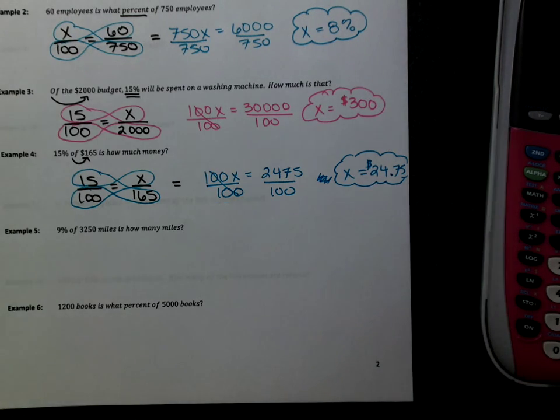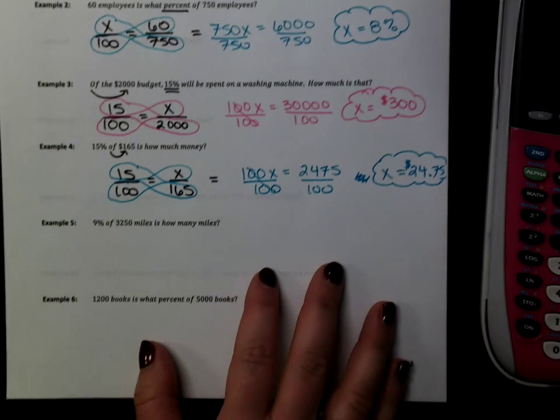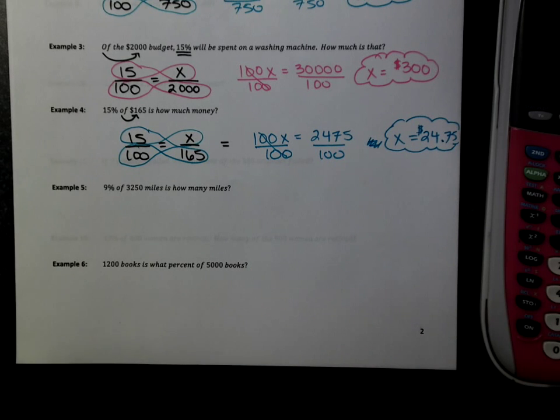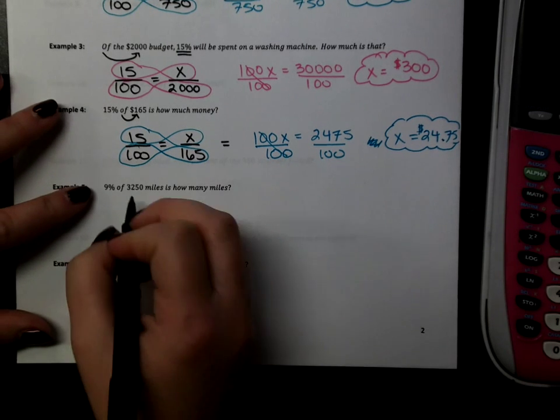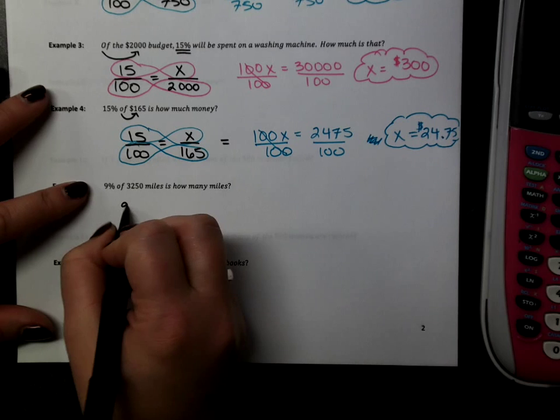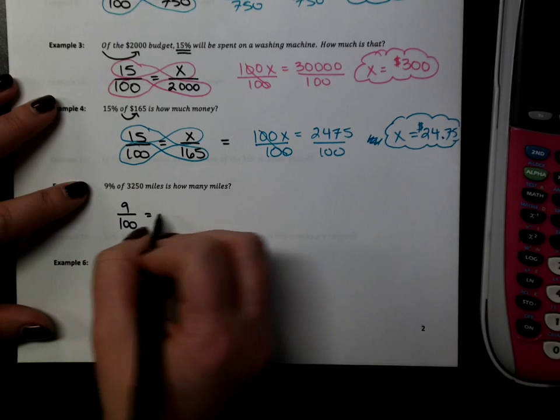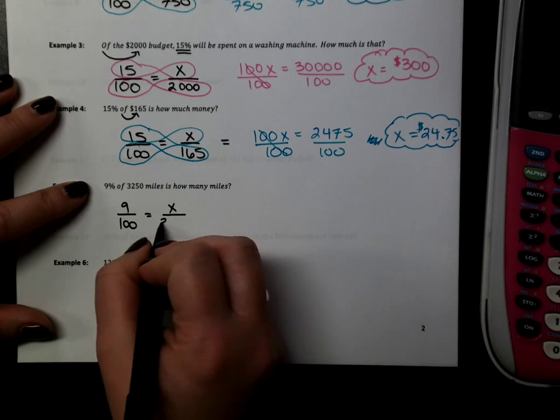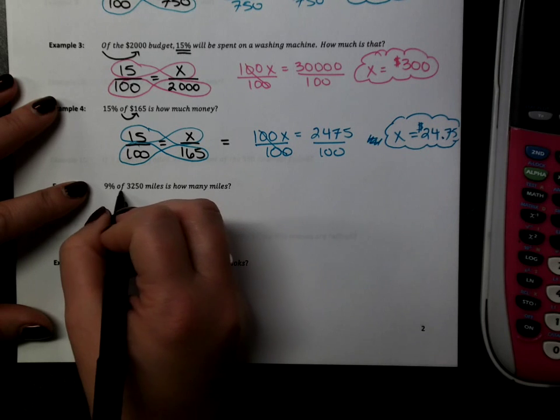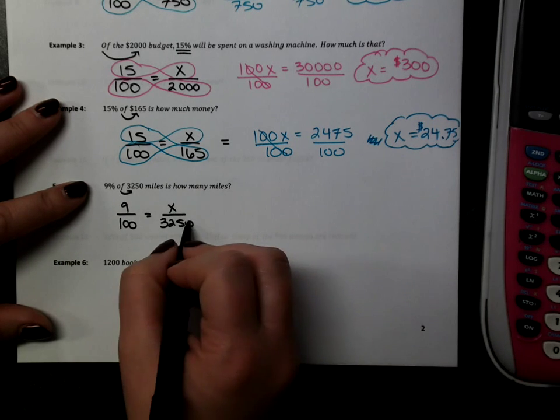I'm just going to keep going. Again, at any time you can pause and try these on your own. They all set up similar, just depends on what part they're asking for. So 9% of 3,250 miles is how many miles? So again, 9 out of 100 equals x out of 3250. So again, that word of tells us that that's the total.